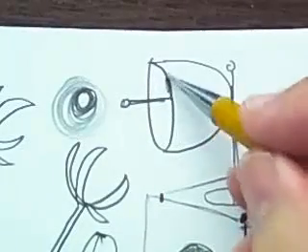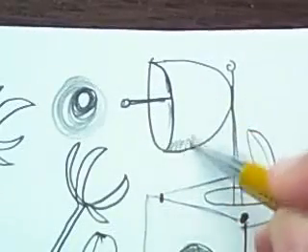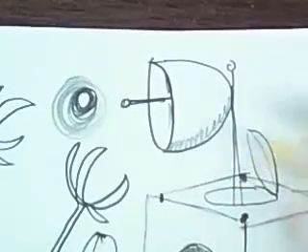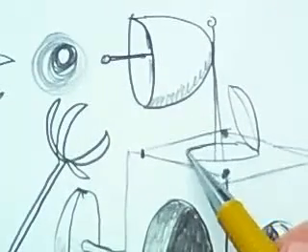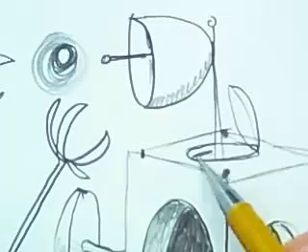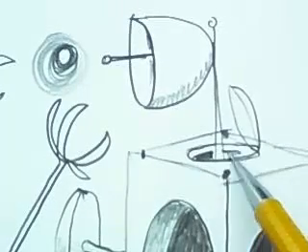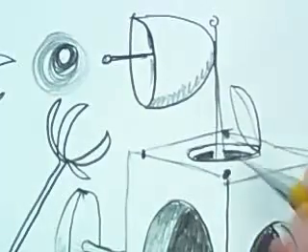All right, so put just a little tone, a little bit of shading underneath here. This will be blended. It's curved, see? Let's put the thickness, darken it in, and then look at, here's the contrast. Really dark down there.